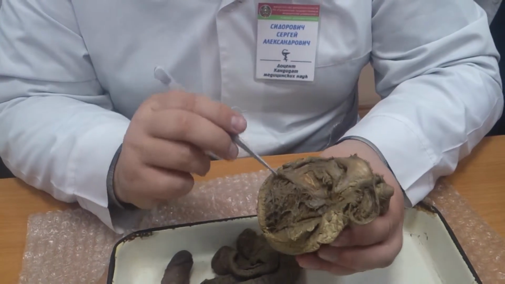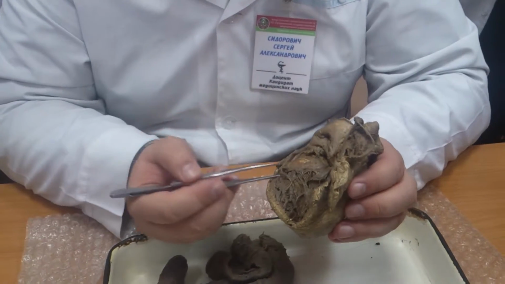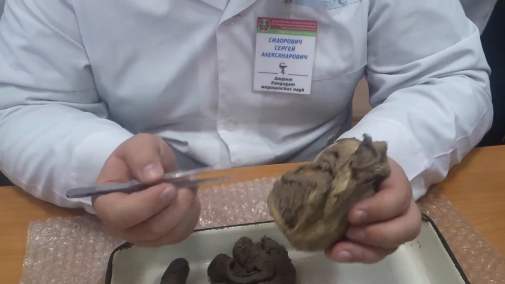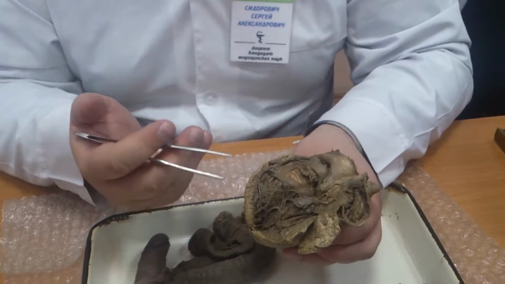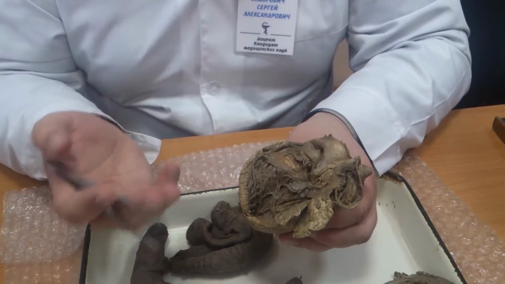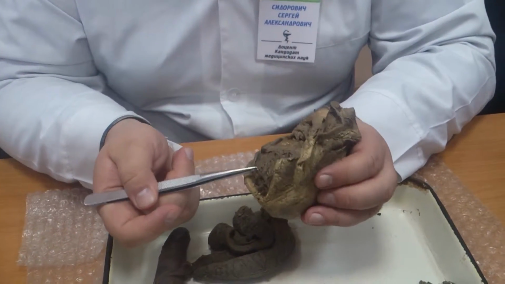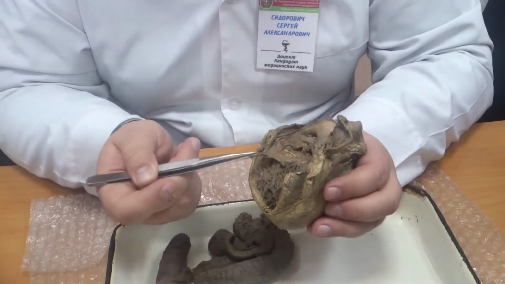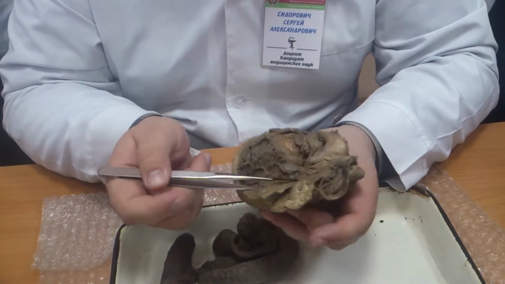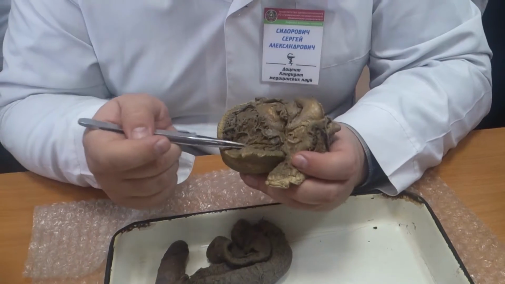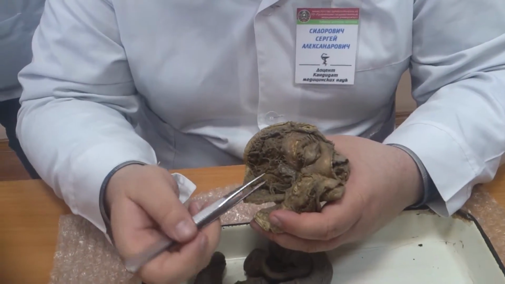attach chordae tendineae. You can see these chordae. Here it is, chordae tendineae, and these chordae start from papillary muscles. In the right ventricle, we have, in most cases, three papillary muscles: anterior, posterior, and septal. That is posterior, musculus papillaris posterior. Here it is septal, musculus papillaris septalis, and in front should be the anterior muscle, only part of it I can see here. Here it is, musculus papillaris anterior.